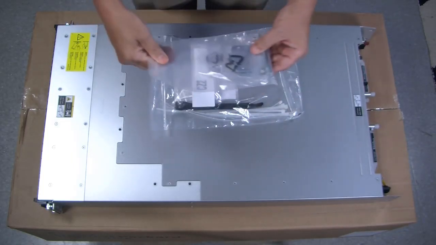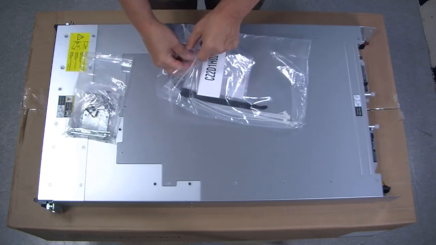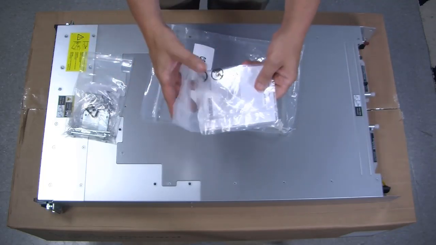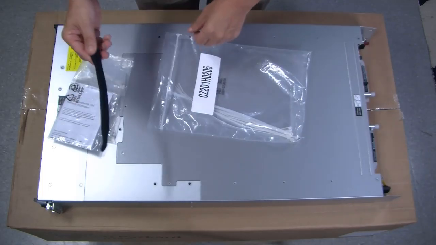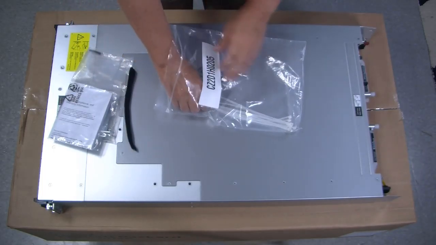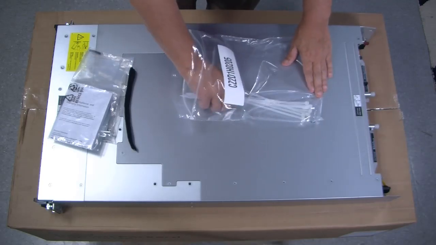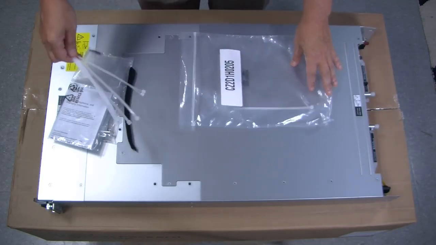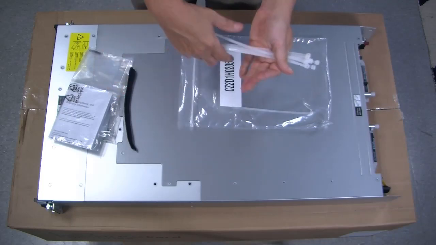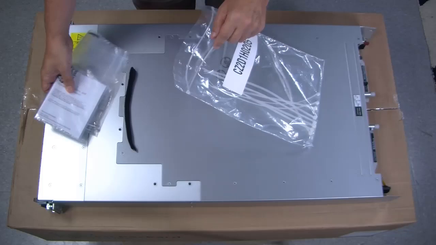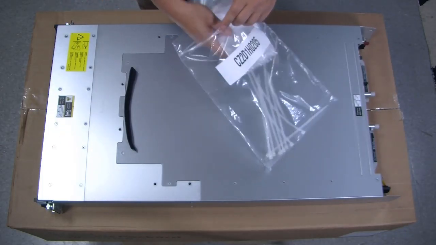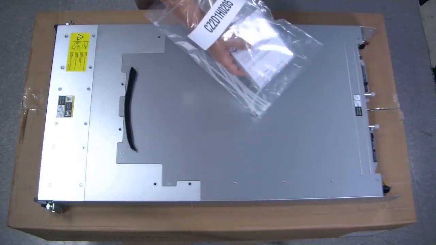Looks like there's some ears. Some rudimentary documentation, and zip ties as well as Velcro straps. A couple different sizes of zip ties here. Alright, so let's take a look at what was in the other bag.